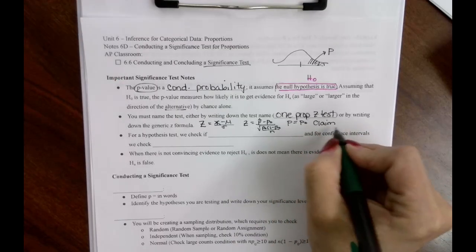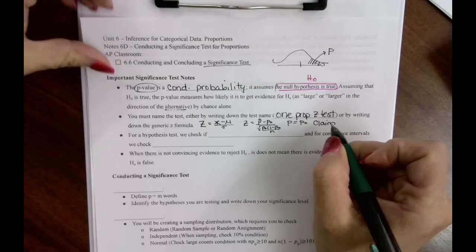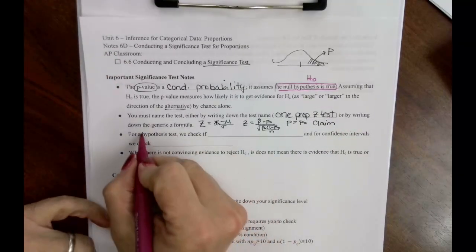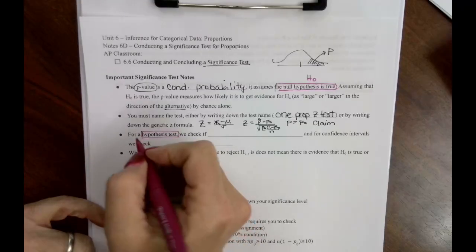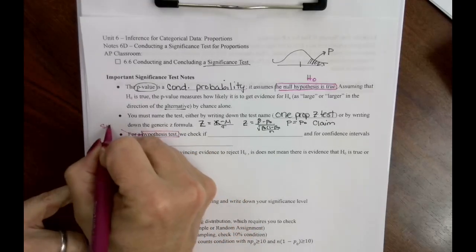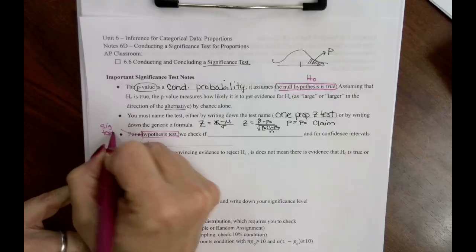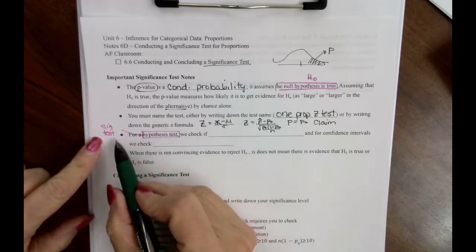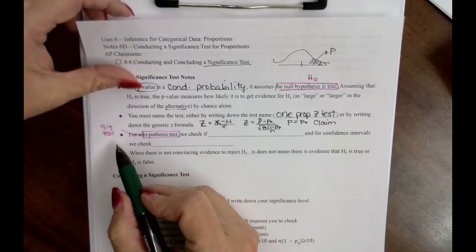So what are they saying is happening? What is true? A hypothesis test is the same as our significance test. So if you see this, don't get jammed up that you don't know what a hypothesis test is. This is our significance test. This is what we're doing right now.